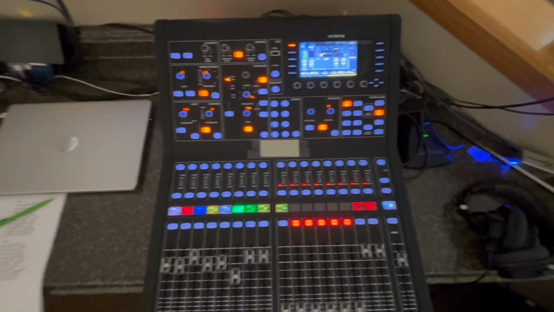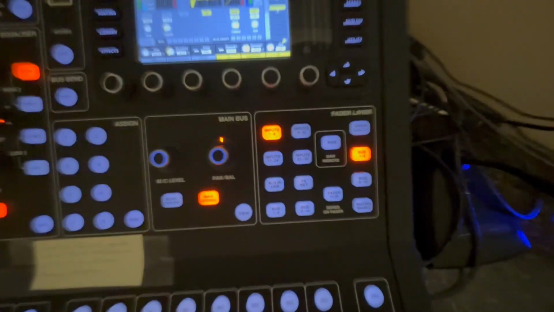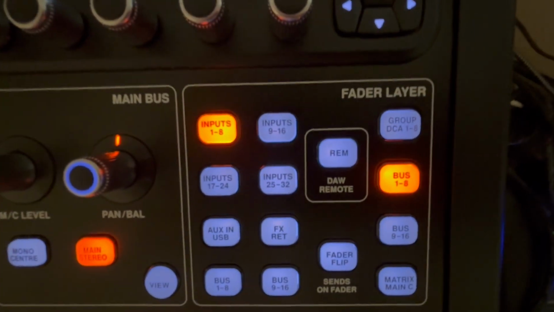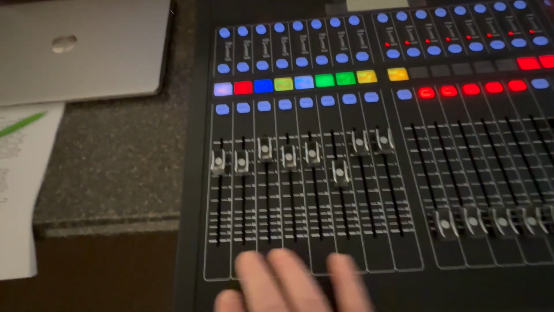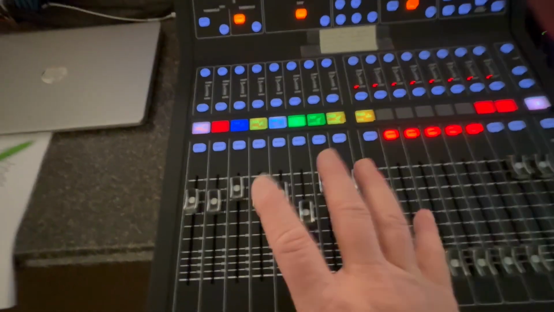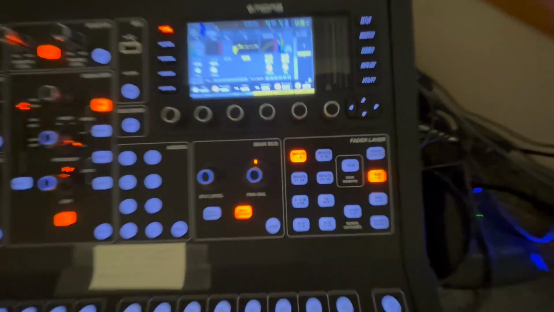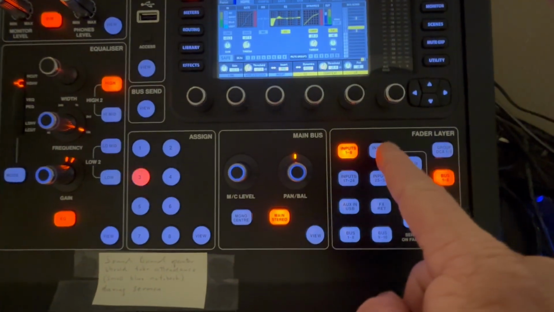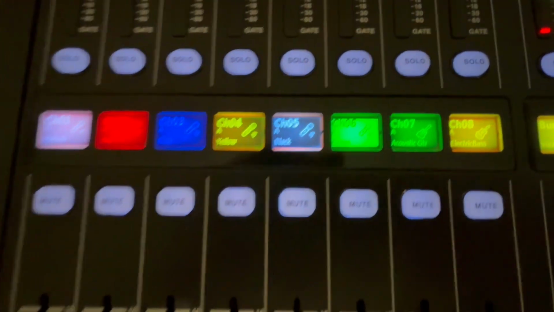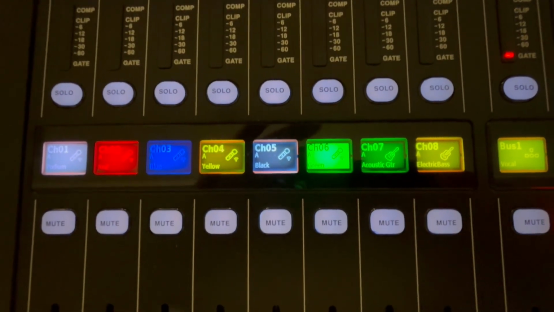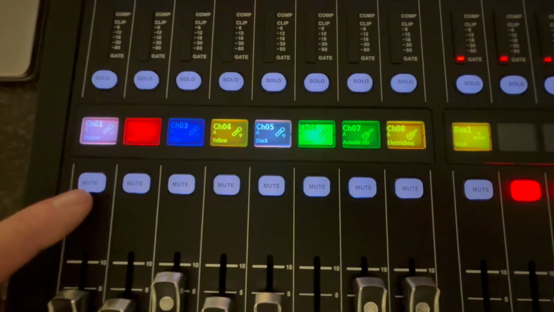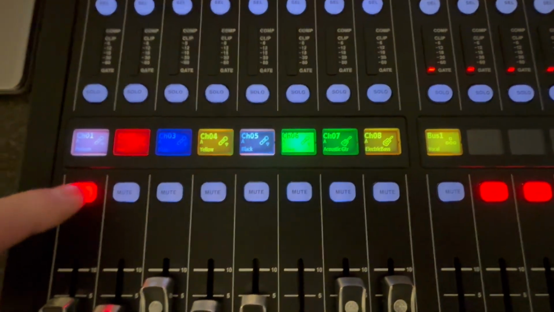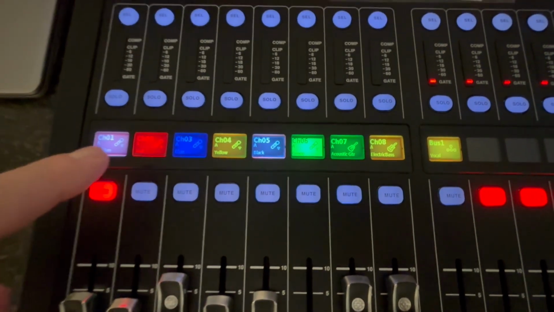Now that we're at the general setup, notice here, inputs 1 through 8, 9 through 16, 17 through 24. This one's lit up, which means 1 through 8 is open. This group of 8 faders are all being opened up right now because that's lit up. Let's show you something. Look, notice it says channel 1, 2, 3, 4, 5, 6, 7, 8 across here. And they are all unmuted. Okay, red means it's muted.